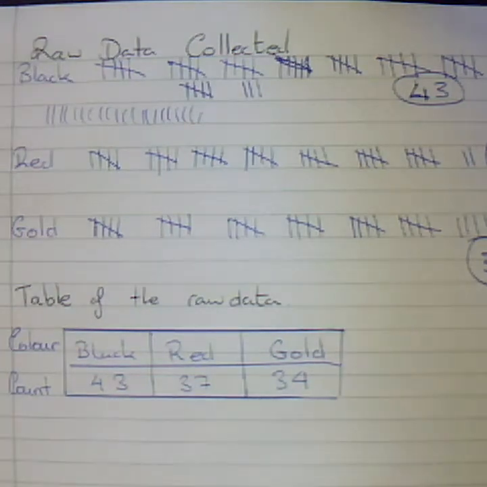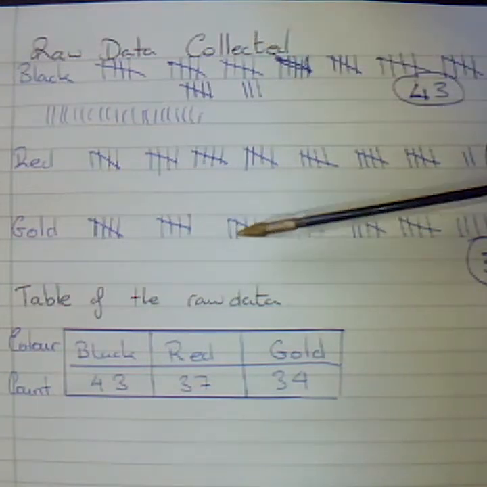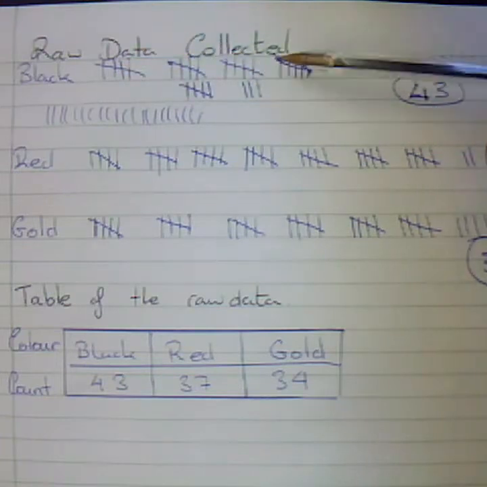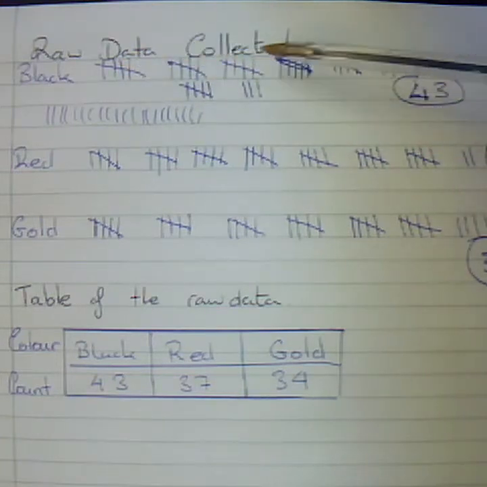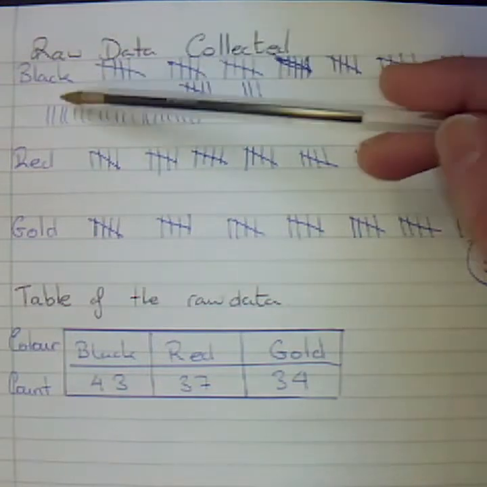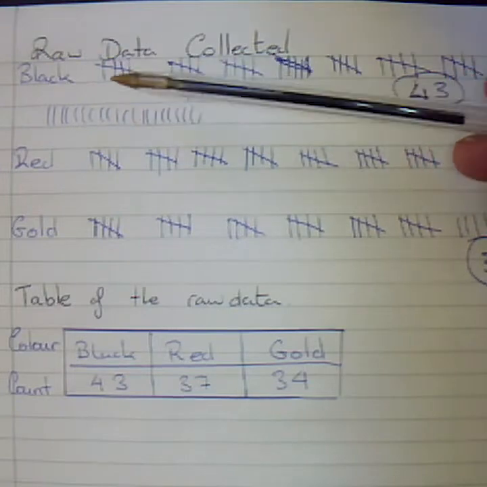Okay, so this is an example of raw data that has been collected when I did the beans, and you can quickly see that I've put them in groups of 5. That's the way you do tallies, so 5, 10, 15, 20, 25, 30, 35, 40, 43. And if you did it this way, and that is the tendency of some students, just keep on putting ticks, well then you have to count them.